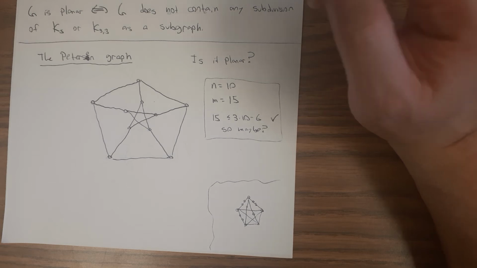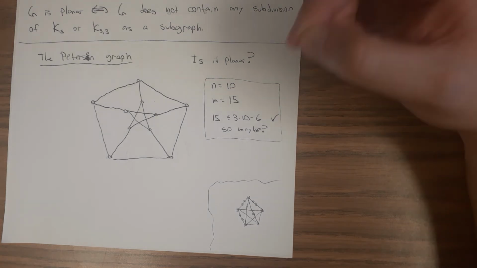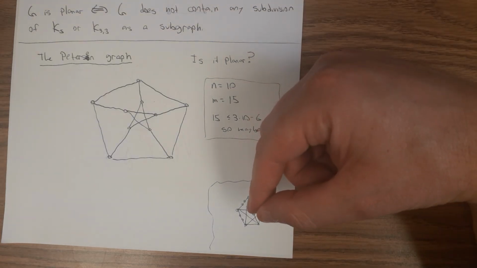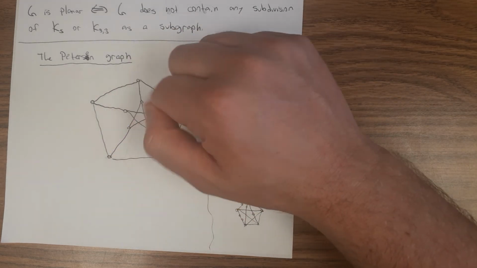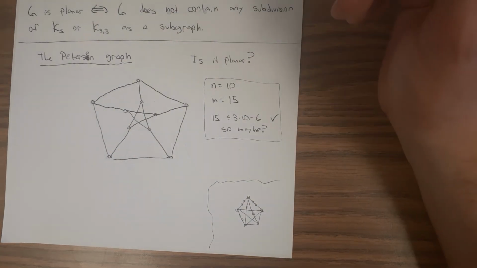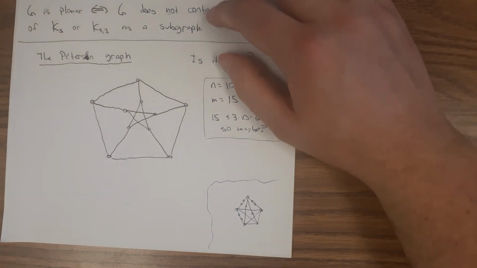So where does that leave us? Well, still the answer is maybe. We don't know. If I were able to turn K5 into this, or a subgraph of this, by using edge subdivisions, then I would know that the answer is no, it's not planar. But I'm not going to be able to do that.